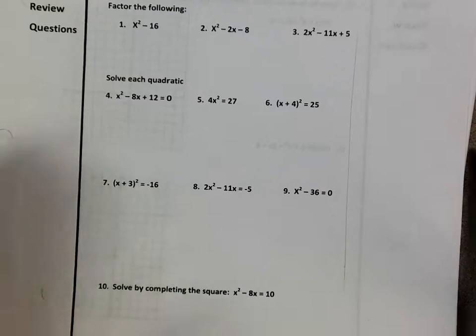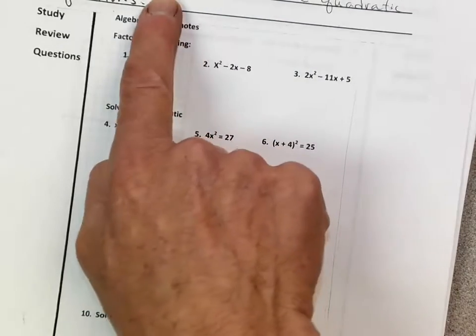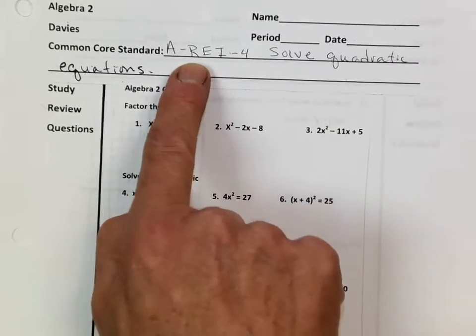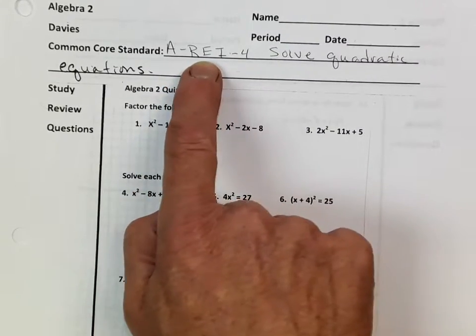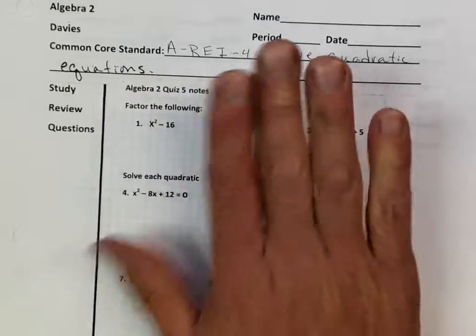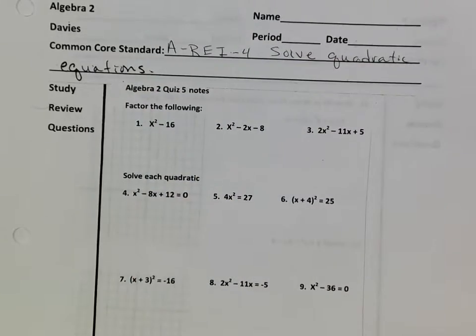Okay, so today is the review for the quiz tomorrow, right? And what we're going to talk about today is Common Core algebra, rational equations and inequalities. And today we're talking about solving quadratic equations. Quadratic is just another word for x squared equations, okay?